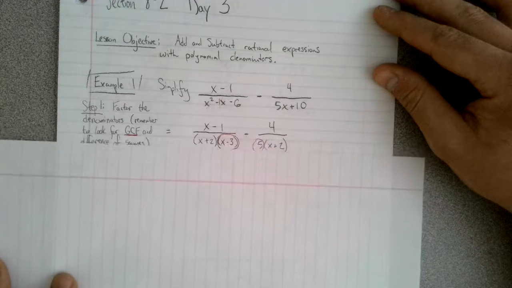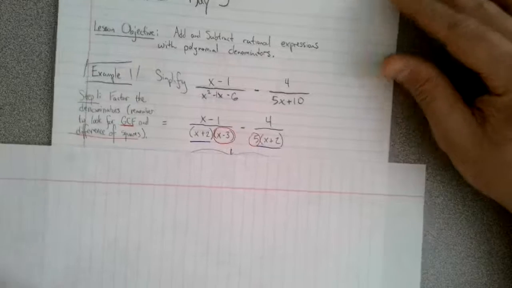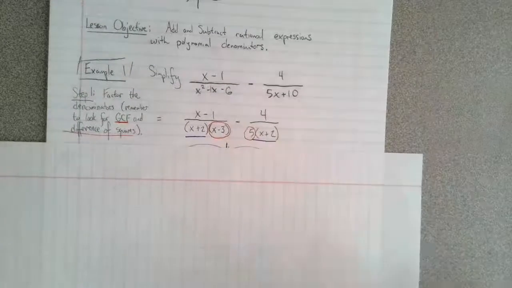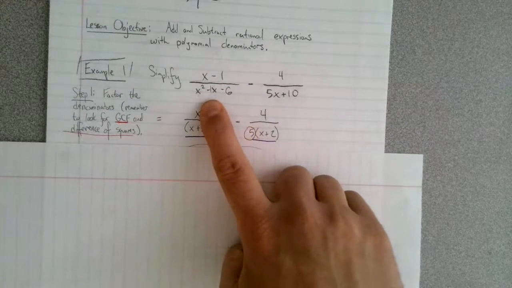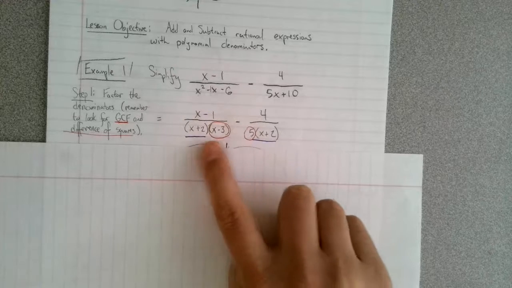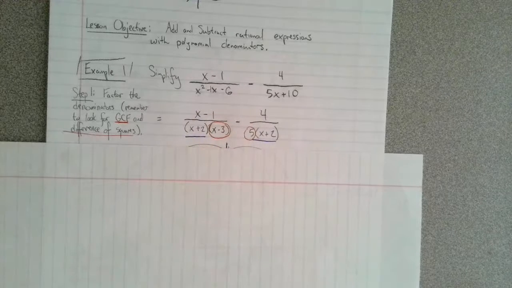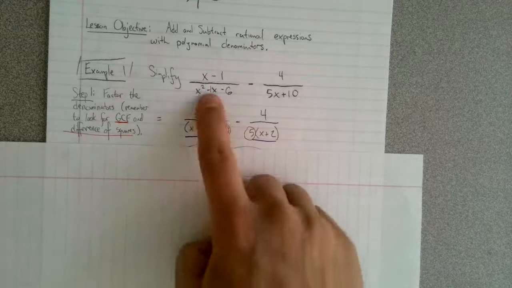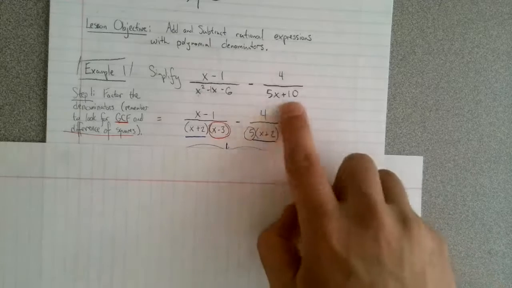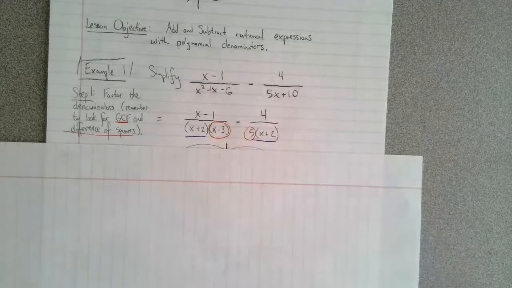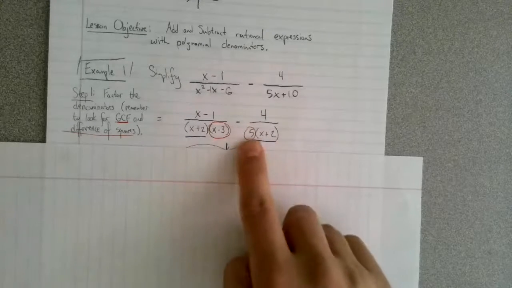So the first thing we're going to do is factor the denominators of each fraction. Over here on the left, we have a target product of -6 and a target sum of -1. So -3 and 2. Multiply those together, you get -6, and if you add those numbers together, you get -1. And so the denominator factors as (x + 2)(x - 3).